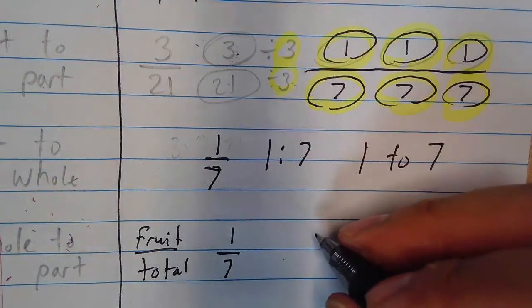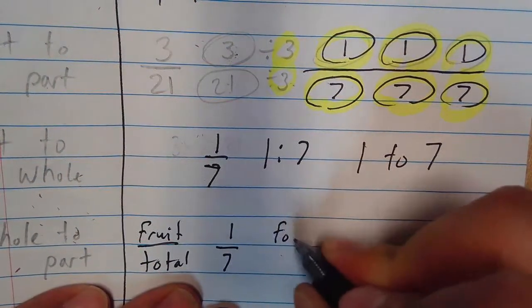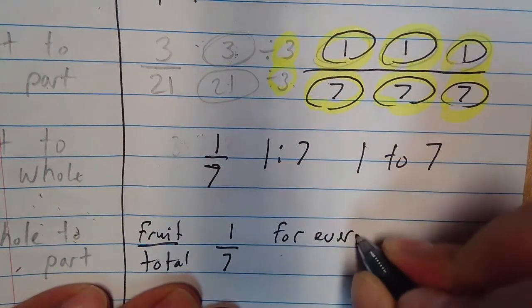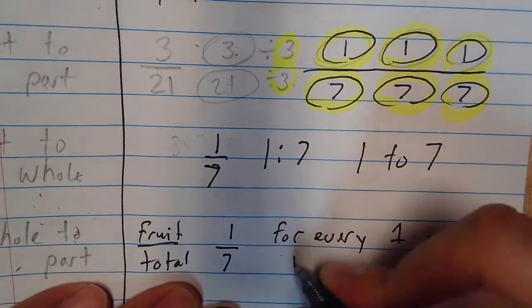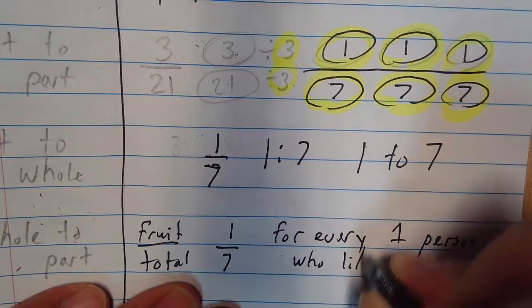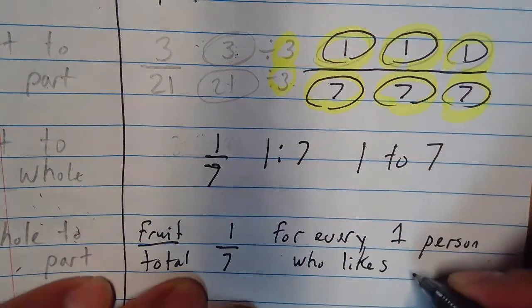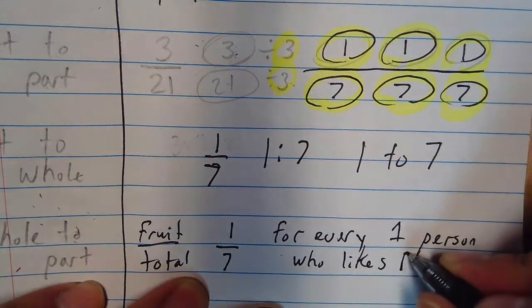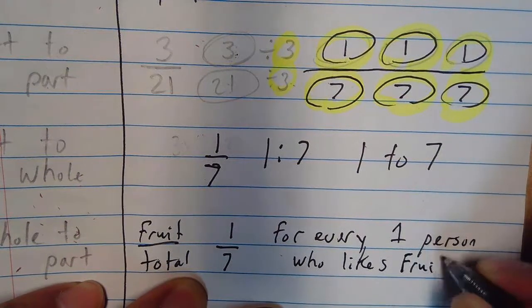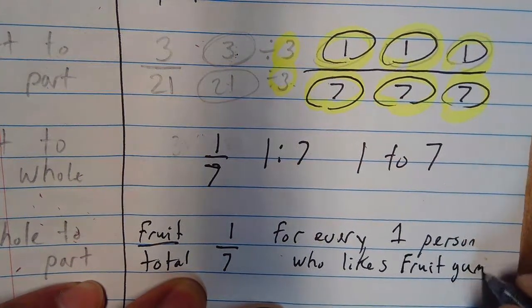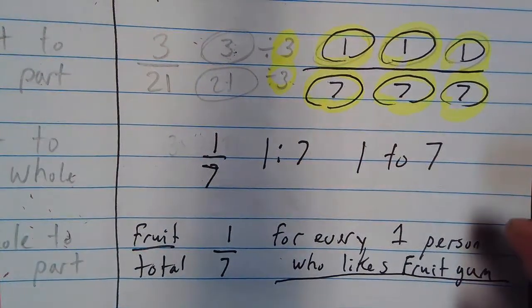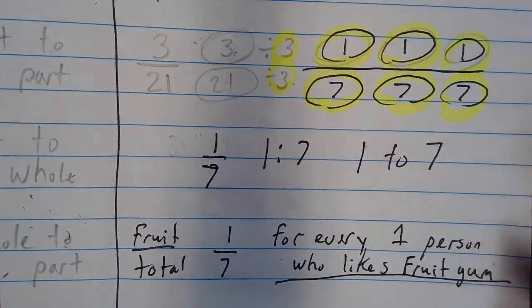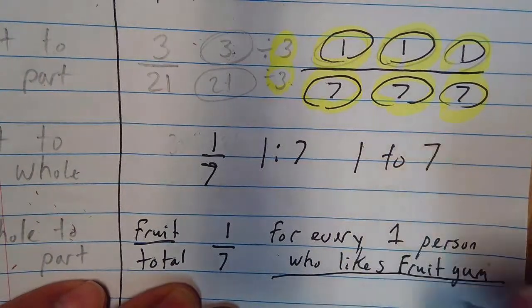Let me rewrite this so you can understand it. For every one person who likes fruit gum, and I might be making this more complex than it has to be. For every one person who likes fruit gum, that came out of a group of 7, right?